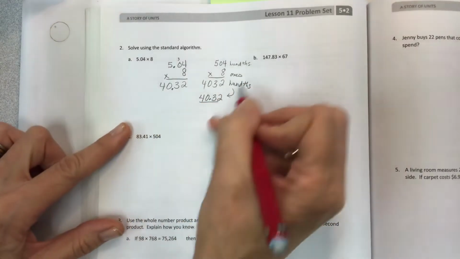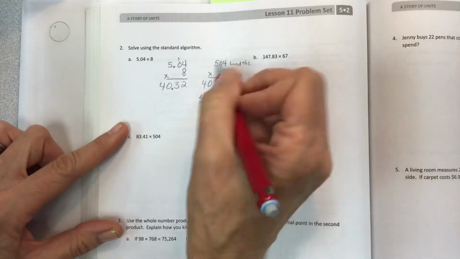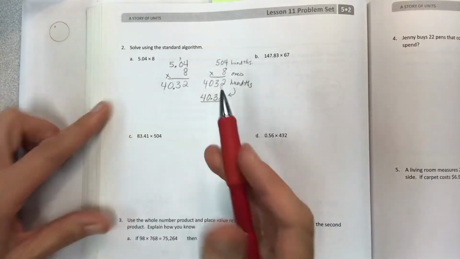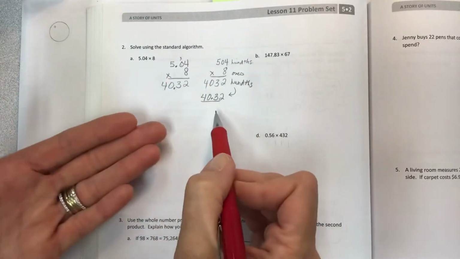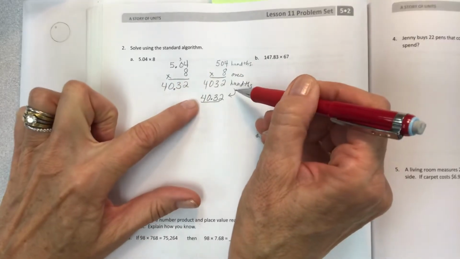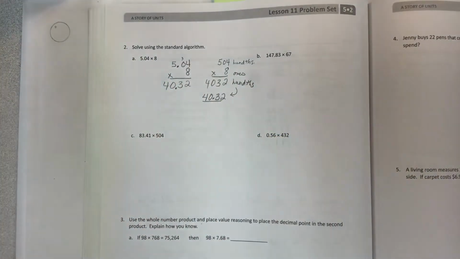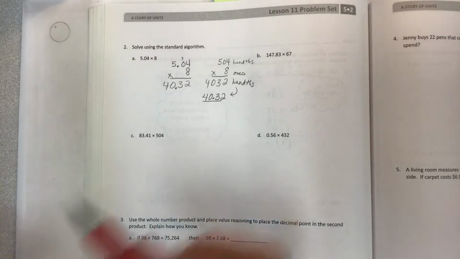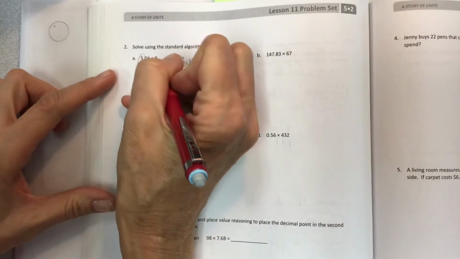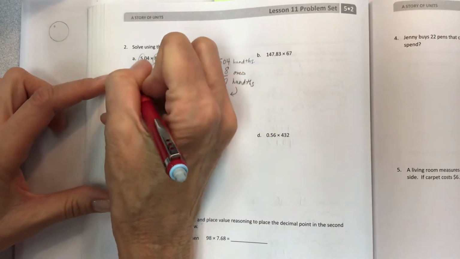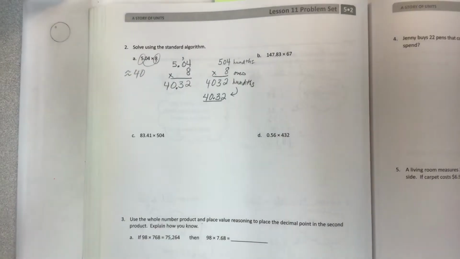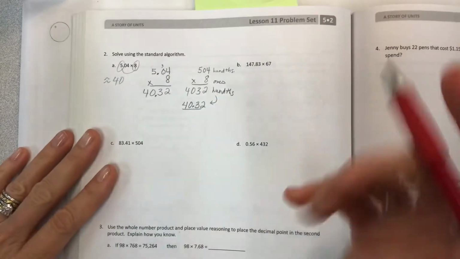So that's what this is. This is Common Core way. This is old school. You get the same answer. So we're using the strategy and reasoning about the placement of the decimal point. Okay? And again, what if I had 5 times 8? I would have 40. So I'm trying to have a reasonable answer.